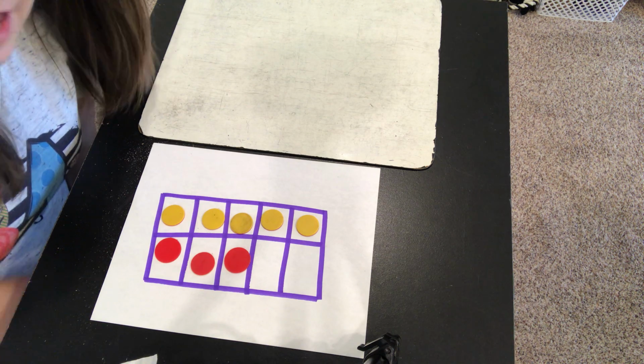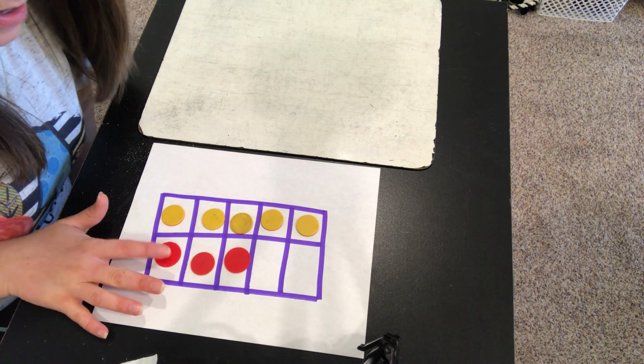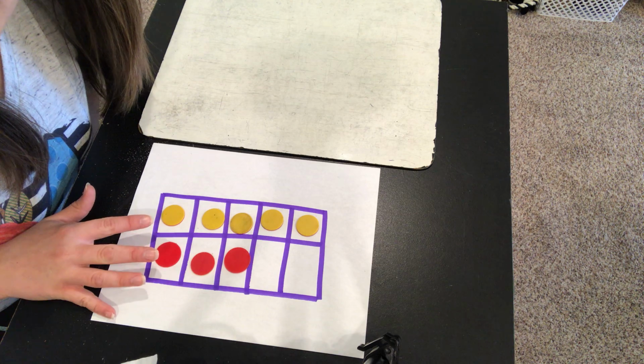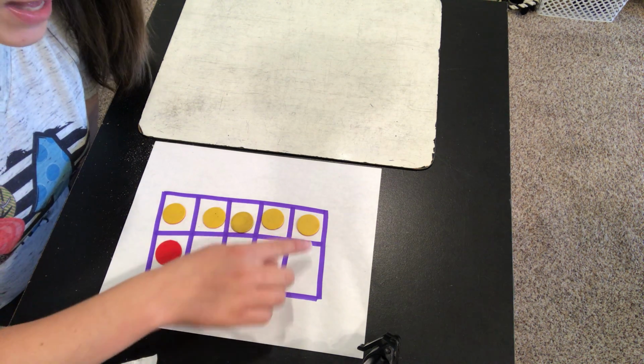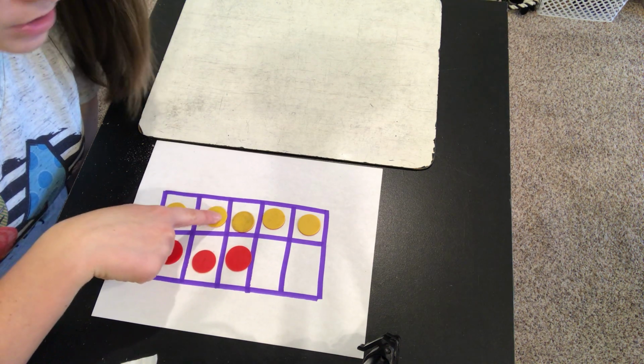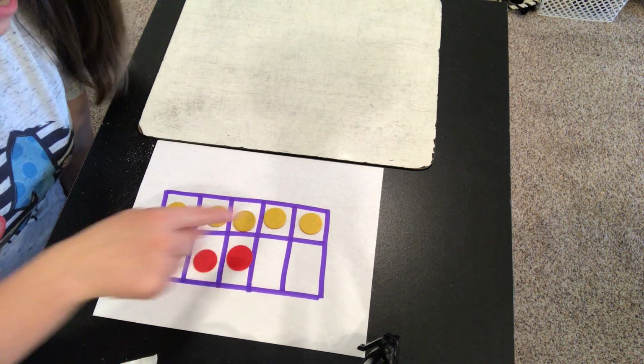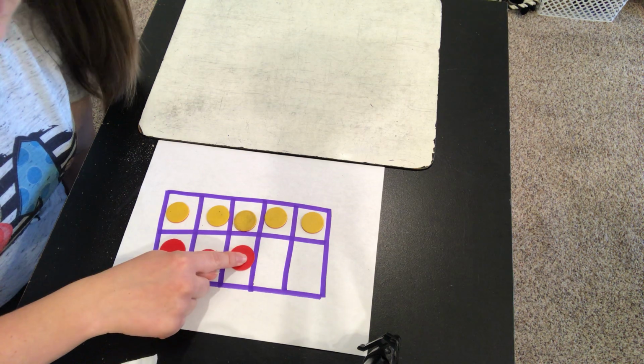Okay, here I have 8. They are not all of the same color, but that doesn't matter. It's okay if they're not the same color. They're still 8. 1, 2, 3, 4, 5, 6, 7, 8.